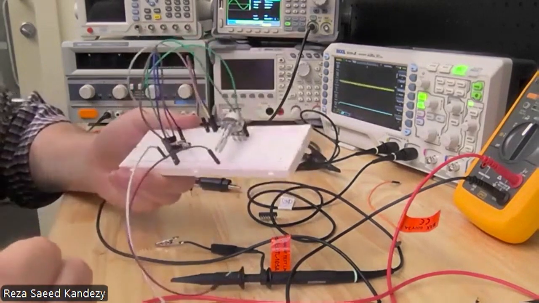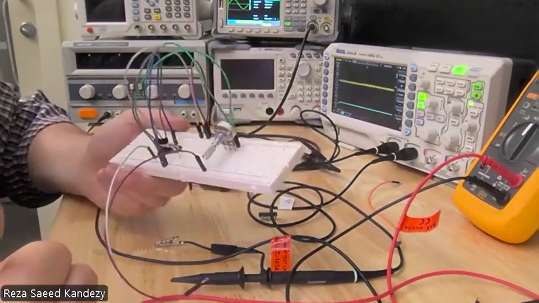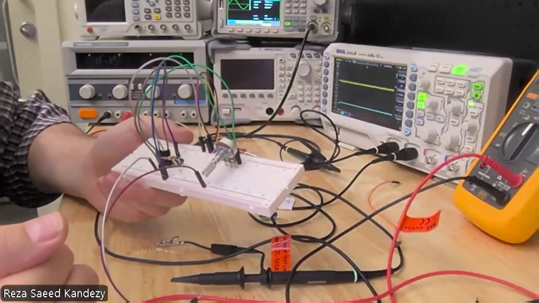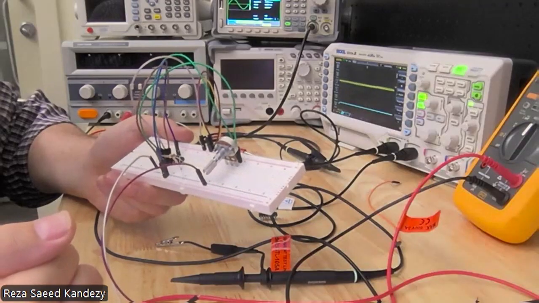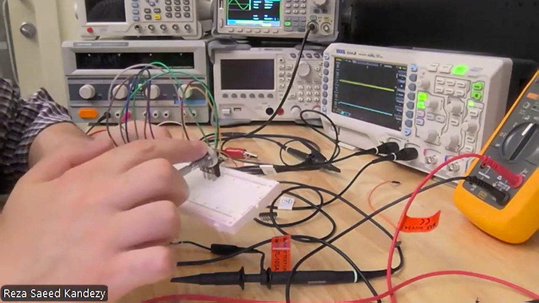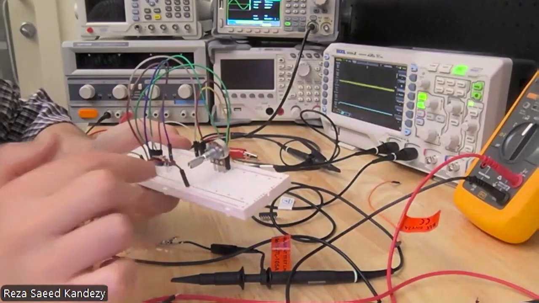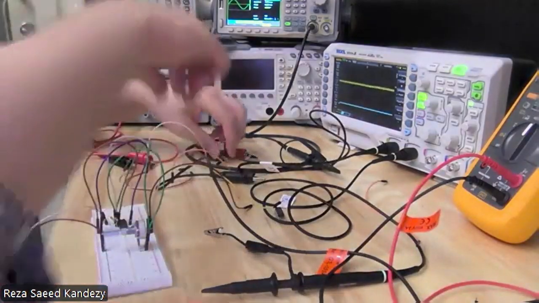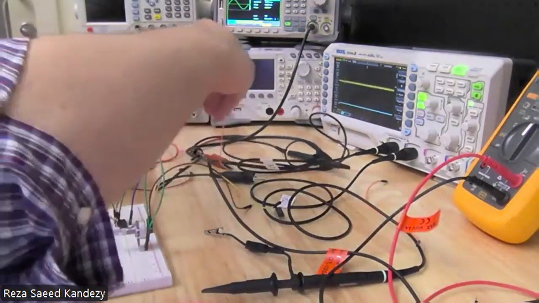Now, since I want the maximum resistance for the feedback as 6.63 kilo ohm, I chose a 10K potentiometer. Okay, so now let's set our system.